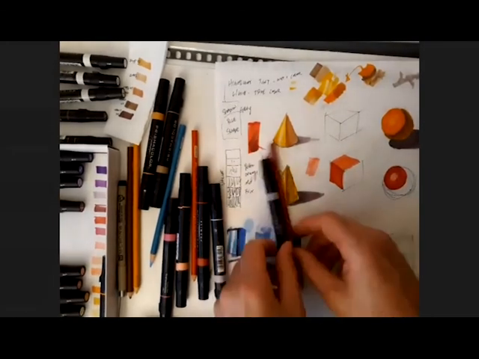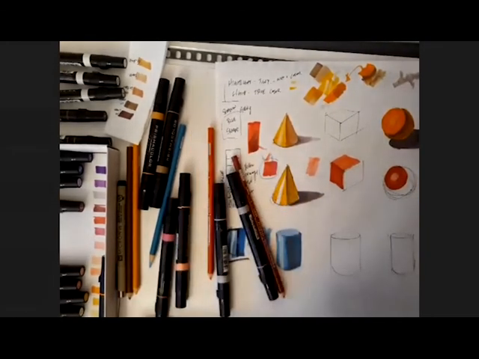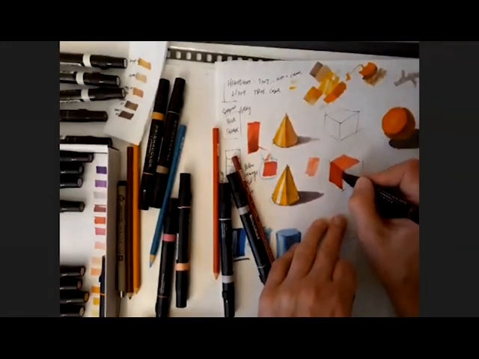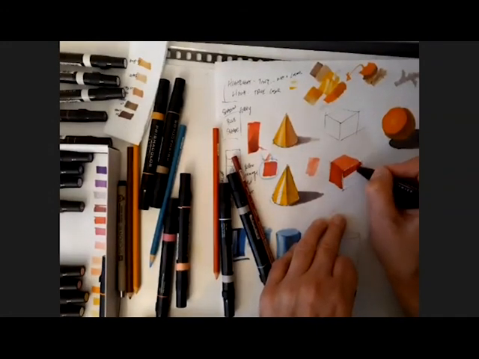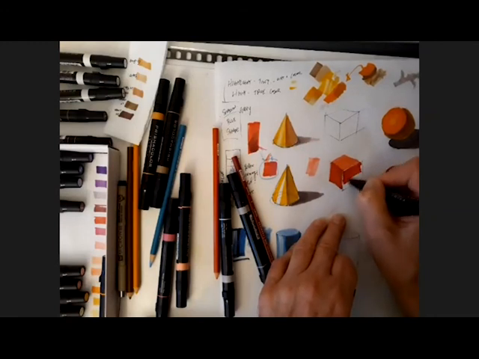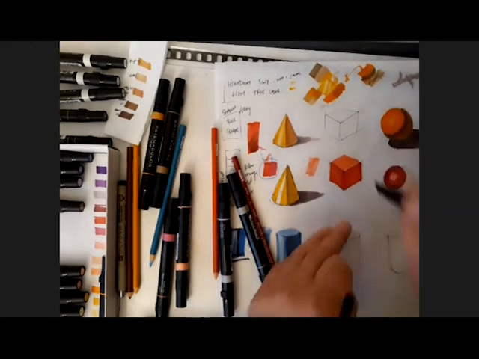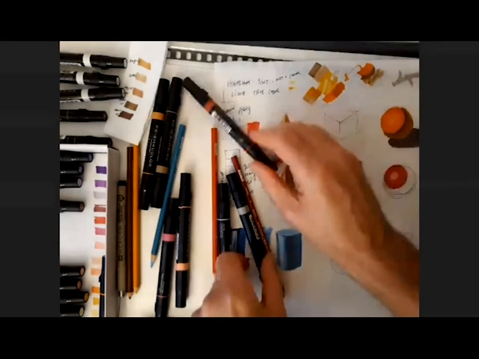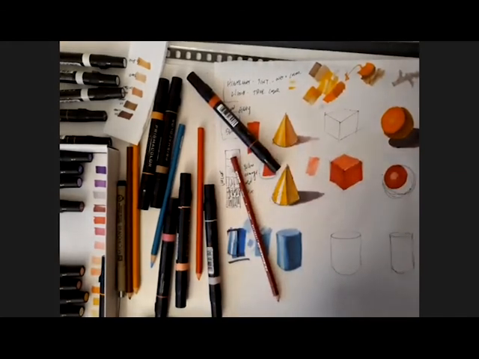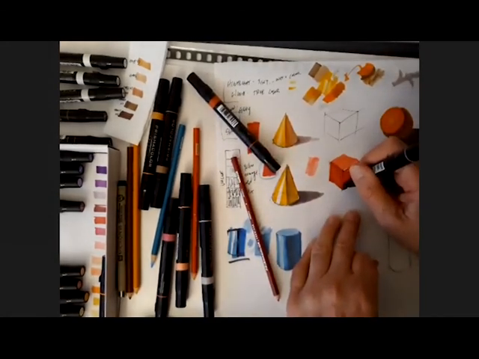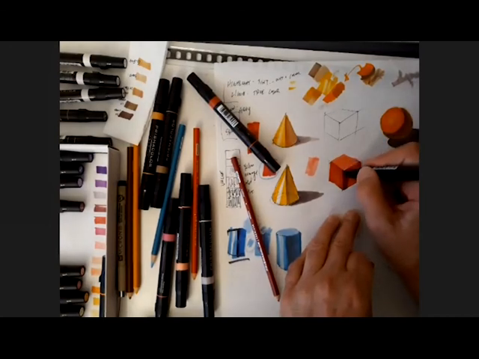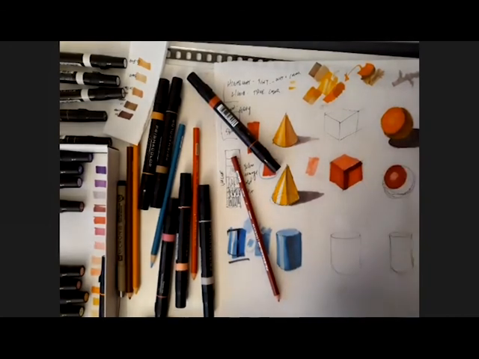So I'm going to lay down my red over here. Throw some 70 where I know it's going to turn from light to shadow and I want my shadow core.